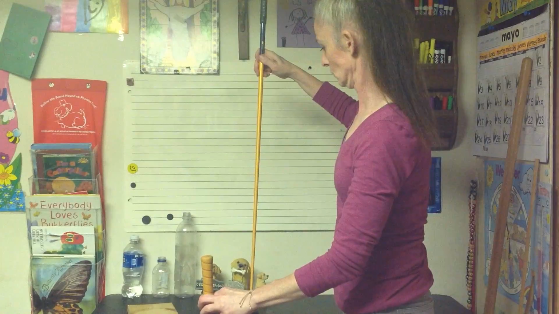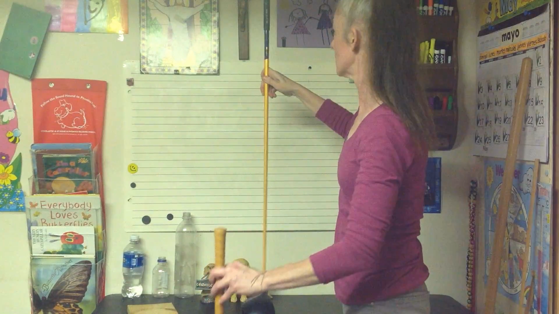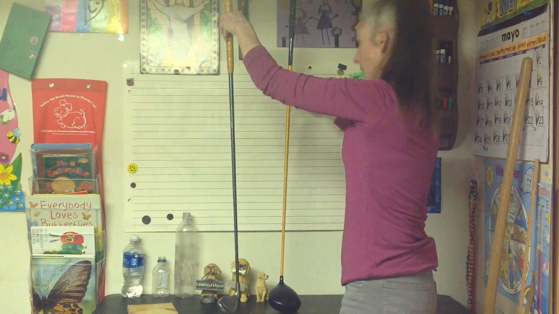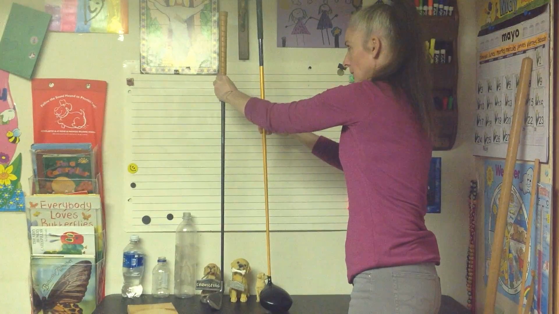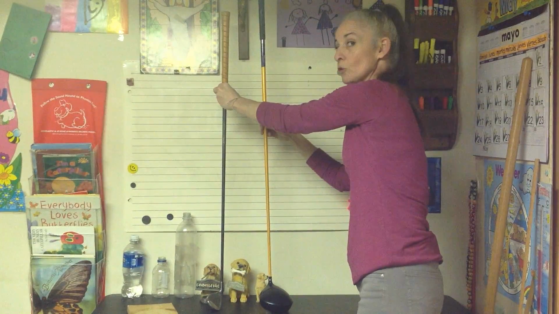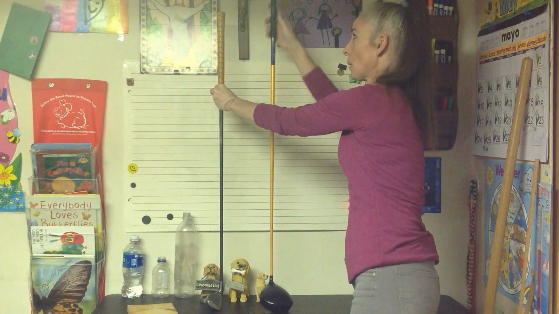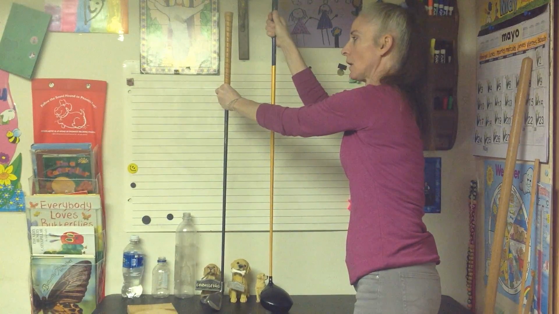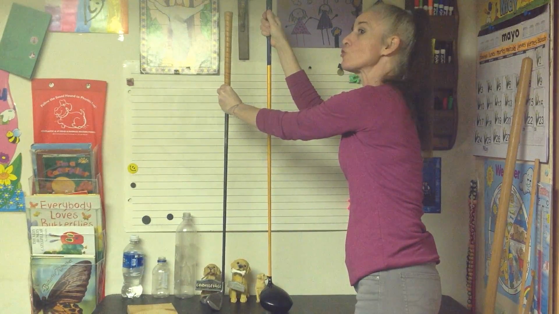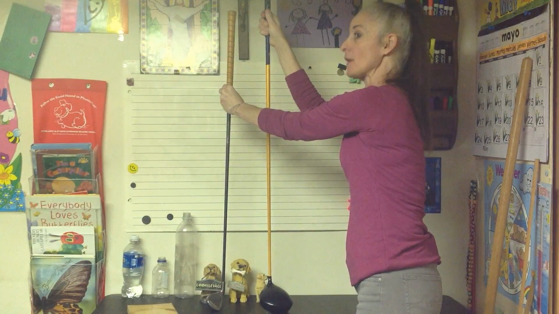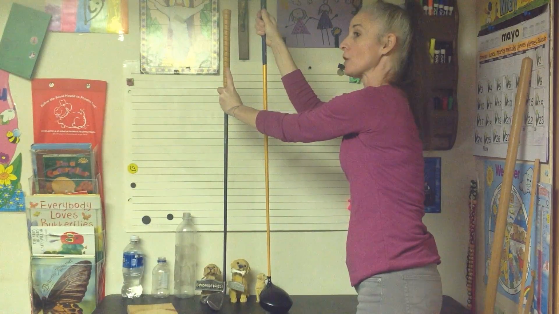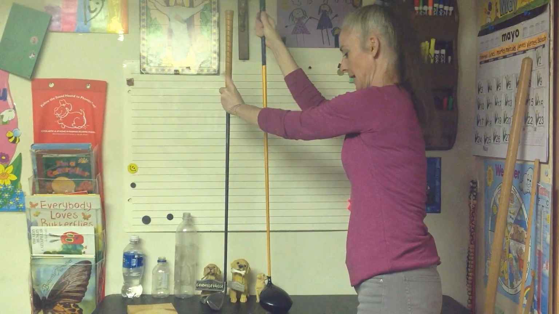So they're both on the ground. You see? Maybe I can put them on the table. Oh, it just makes it. Okay. Can you see which one is taller? Like the one with the black handle is taller. The one with the brown handle is shorter. Or we could say the one with the brown handle is shorter than the one with the black handle.